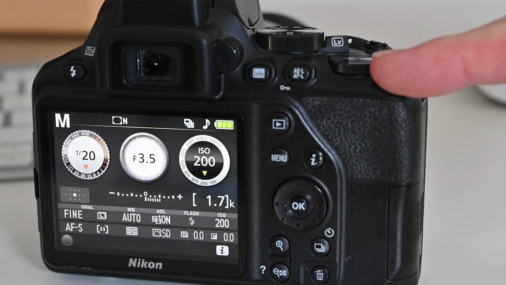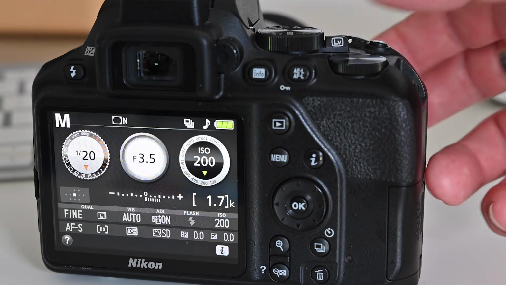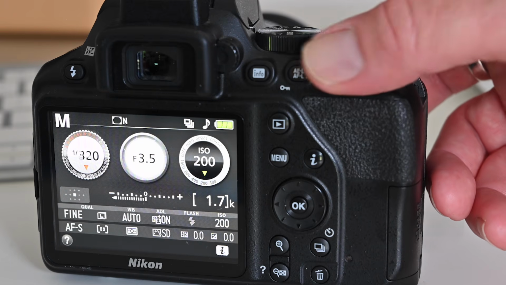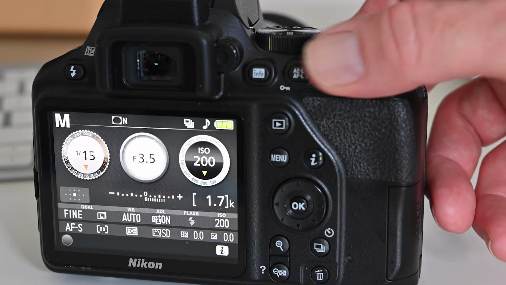If you have a Nikon camera, then the dial is usually found on the back of the camera and it works in exactly the same way. Dial to the right for a faster shutter speed, or to the left if you want to slow the shutter speed down.